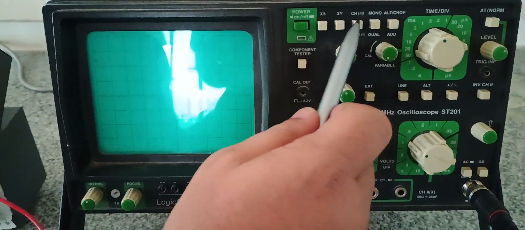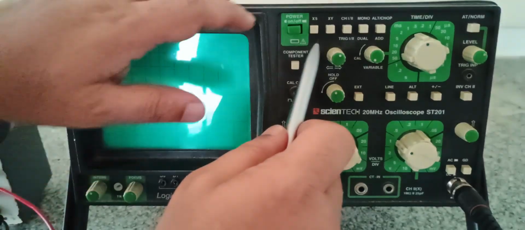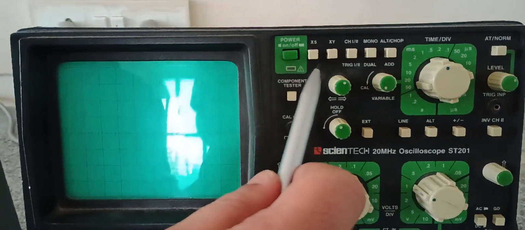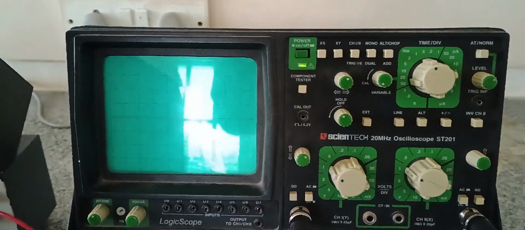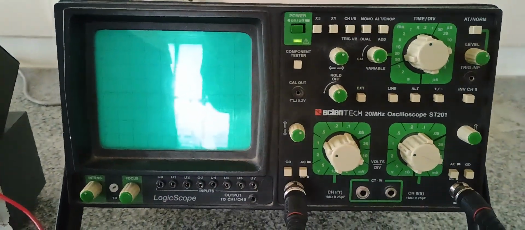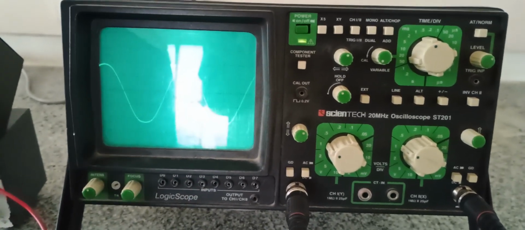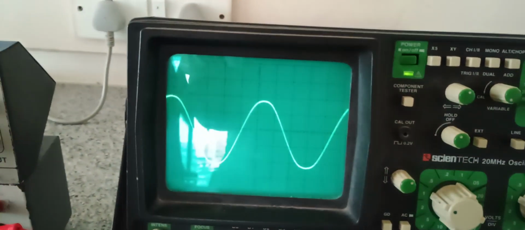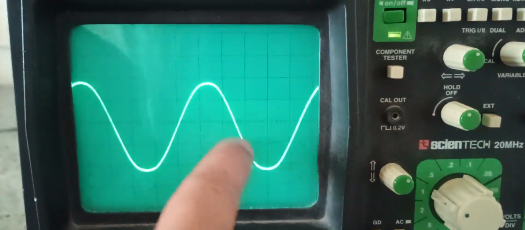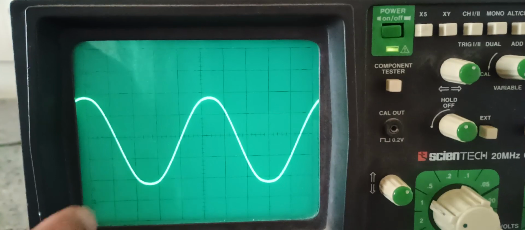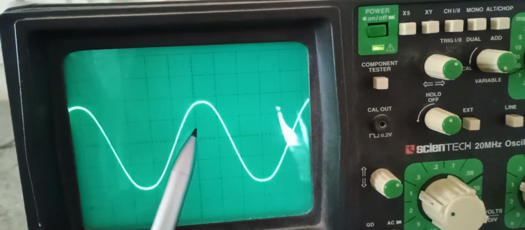Then before turning on the CRO, each knob should be a released one. It should not be a pressed one like this. It should be a released one. That you need to take care. Now I am turning on. Once the CRO is turned on, you can see the input waveform. Now again here the waveform is what kind? Sinusoidal type. So we have to set sinusoidal type.